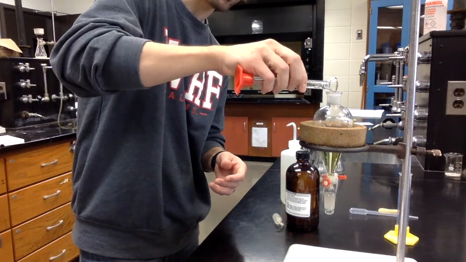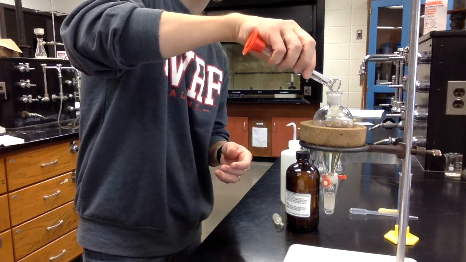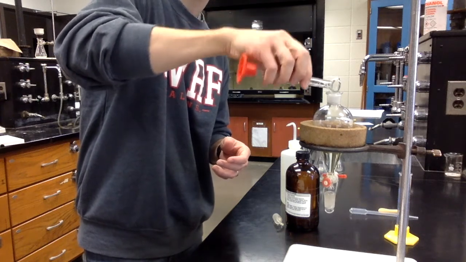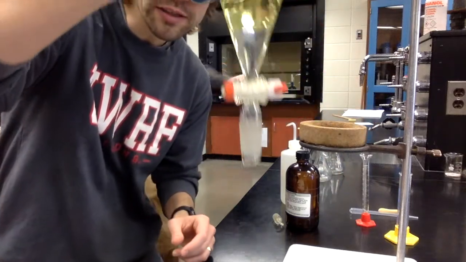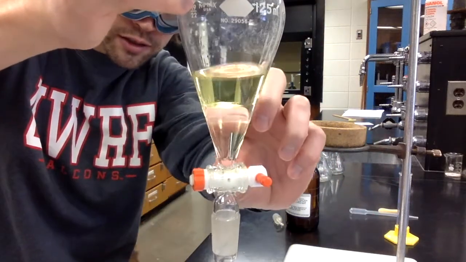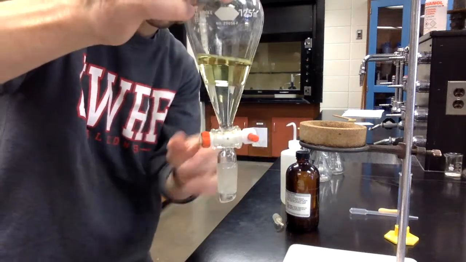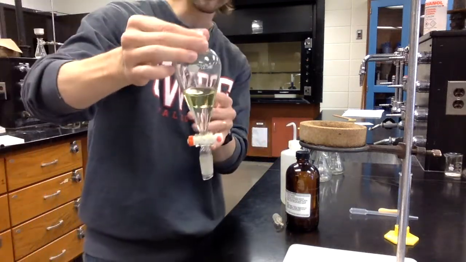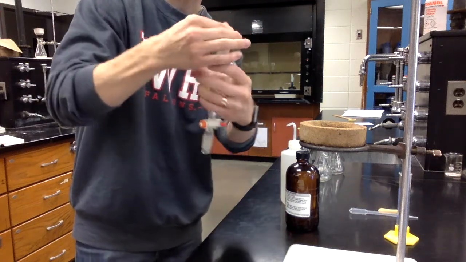That's measured out already. And then what you do in an extraction is you have to shake the separatory funnel to really mix those layers, because at this point you can see that there are 2 very clear layers and they're not really mixing, they're only mixing at that interface. So what we do is we shake it, and that allows those layers to mix more thoroughly.